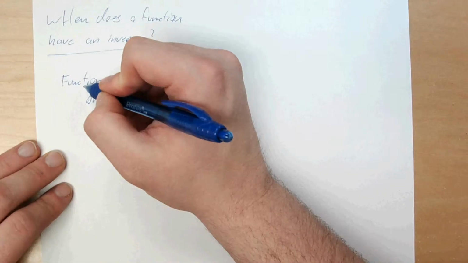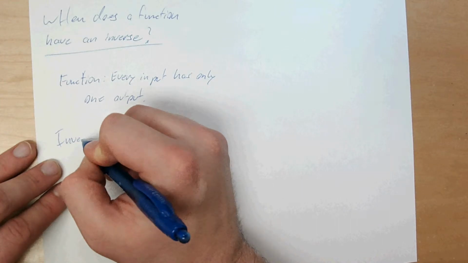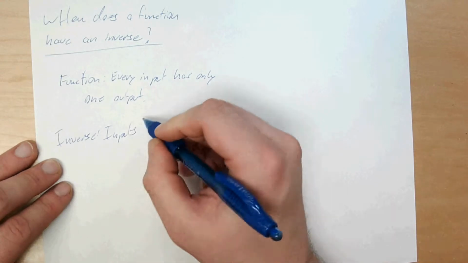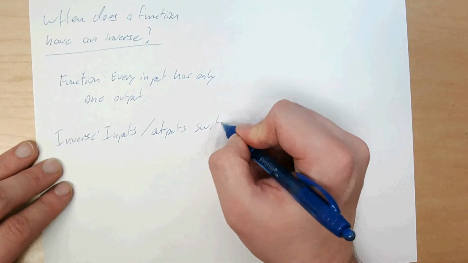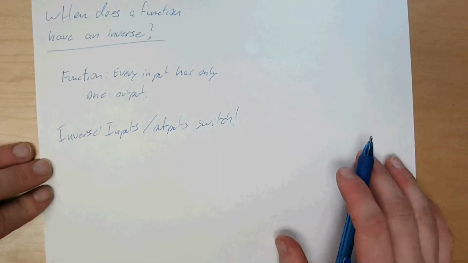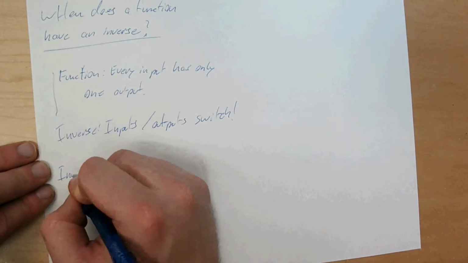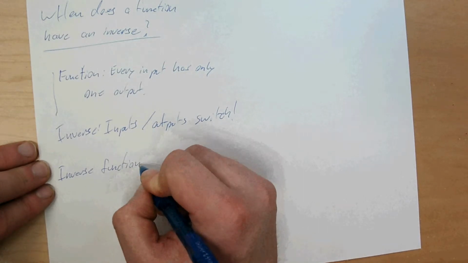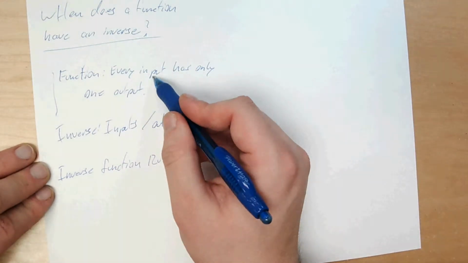That means if I look at my inverse function, our main rule is that inputs and outputs switch. This is the main rule of inverse functions. So if I read this statement for inverses, I'm just going to switch where it says output and input.